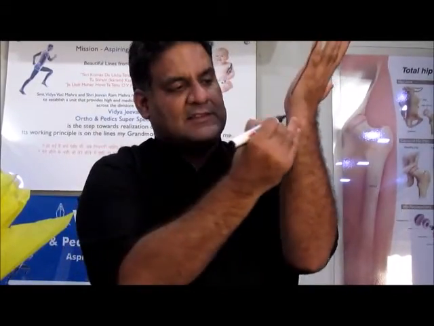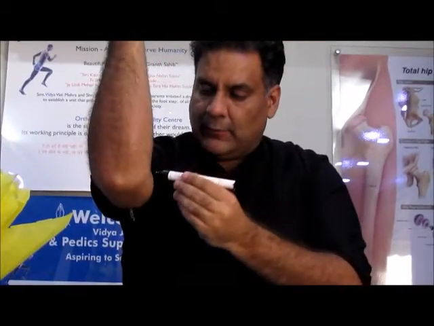We must also remember, if we talk about the ulnar claw hand, there can be 2 injuries which can cause it. 1, injury at the wrist. 2, injury at the elbow.